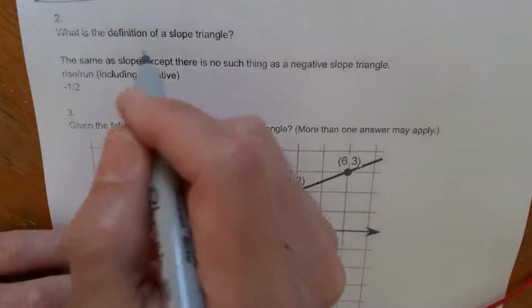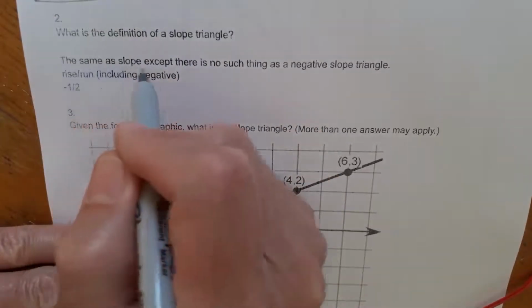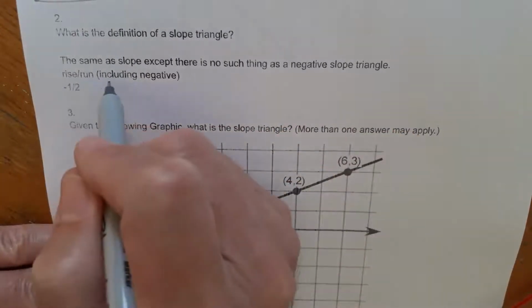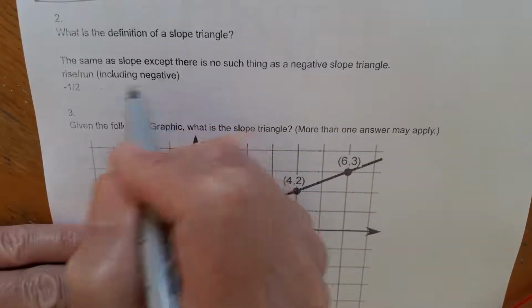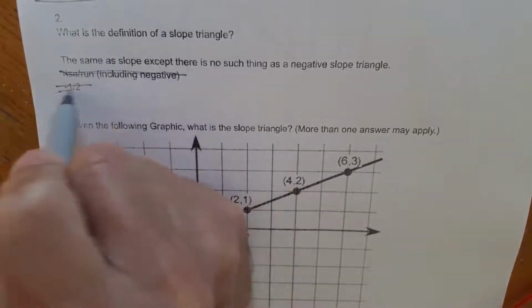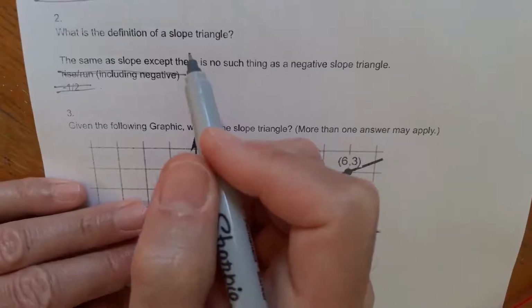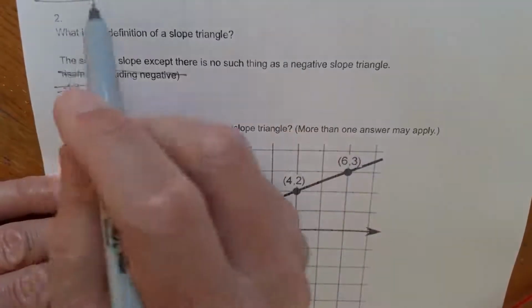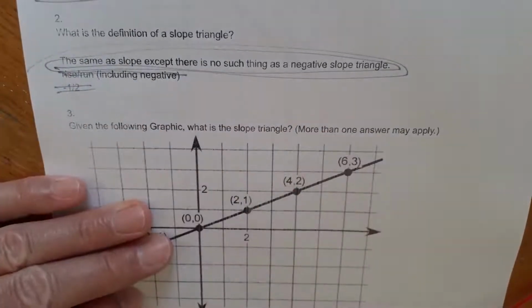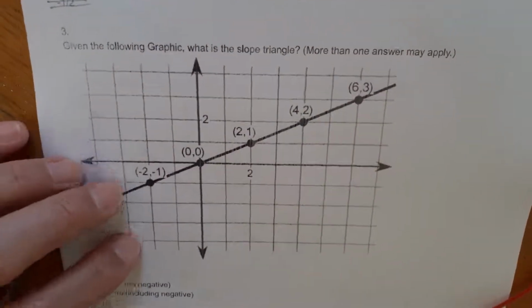So what is the definition of a slope triangle? The same as slope, except there's no such thing as a negative slope triangle. Rise over run, including negative. Negative 1/2. So I see what they're doing here. They're trying to emphasize the idea that our slope triangle does not have a direction to it. Slope triangle does not have a direction like actual slope does. So this is what they're going for, a slope triangle.